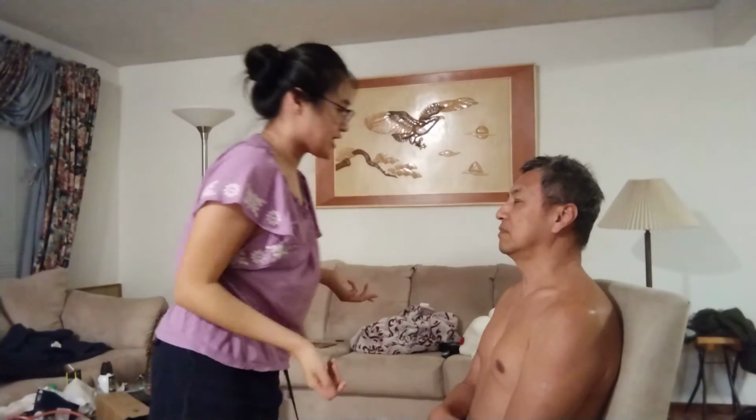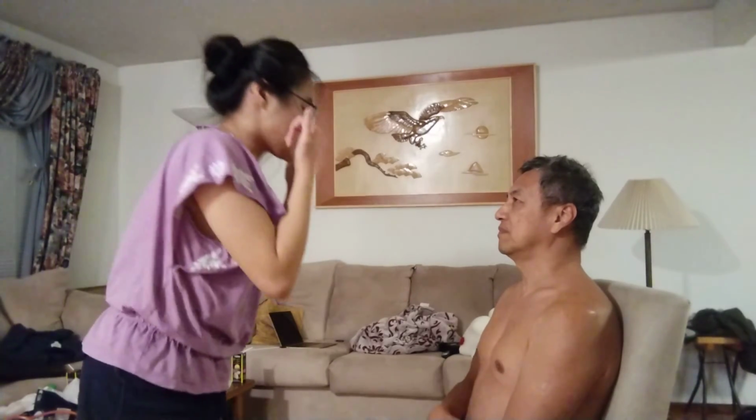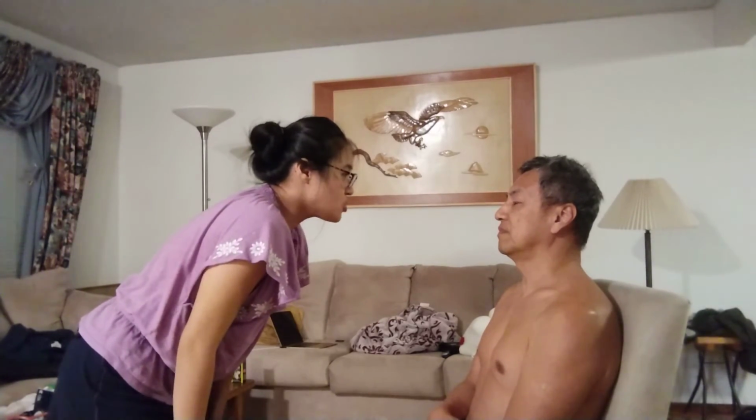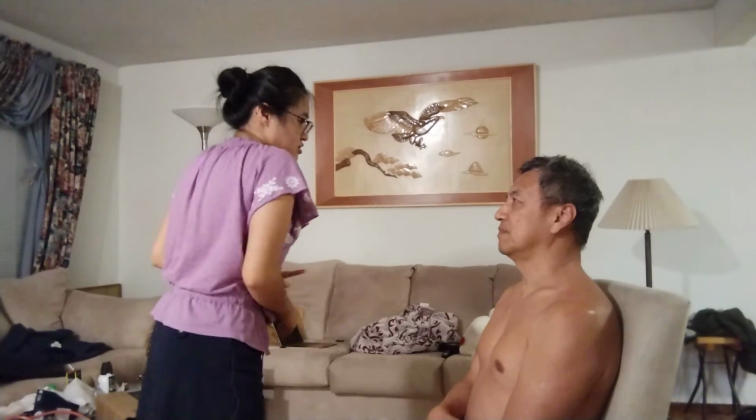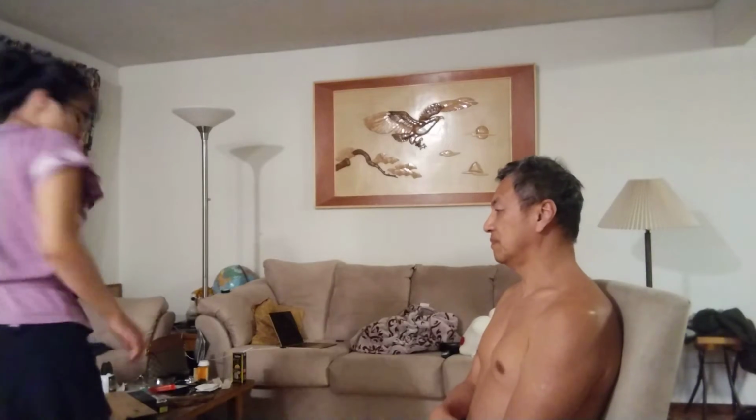Okay. And they're also pink, which is normal. Okay. And his pupils are round and symmetrical on both sides. Okay. Now I'm going to inspect his ear.